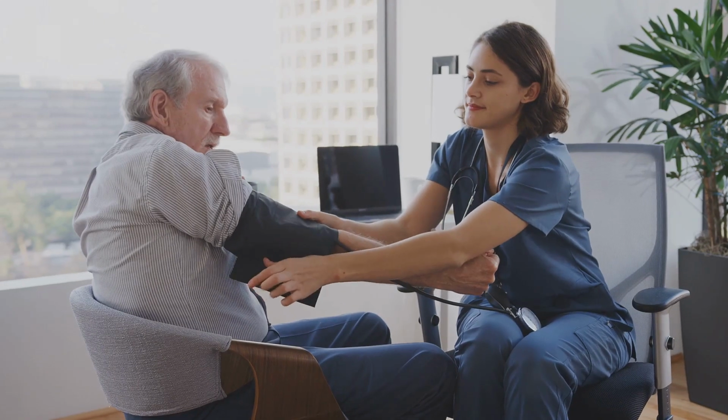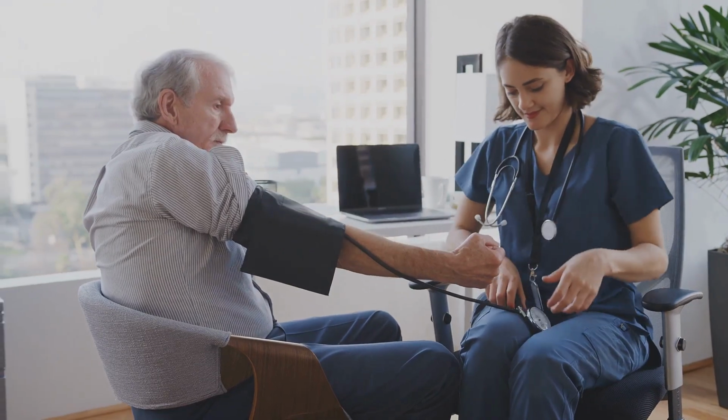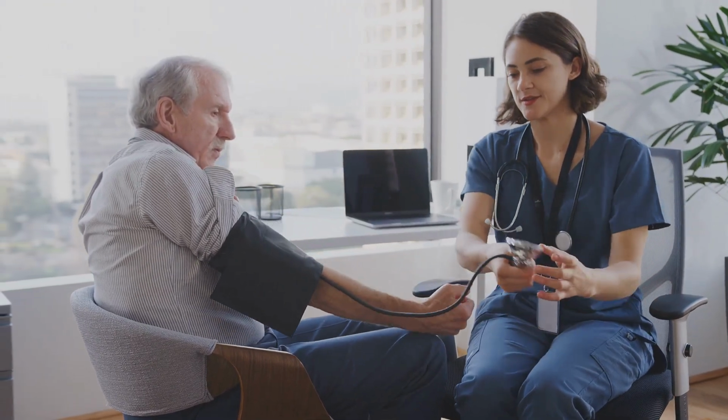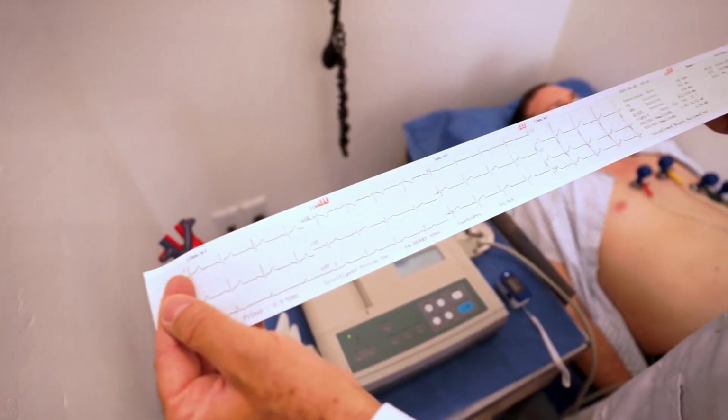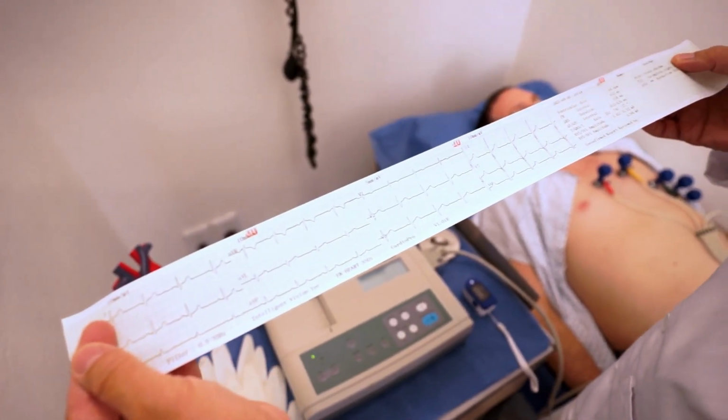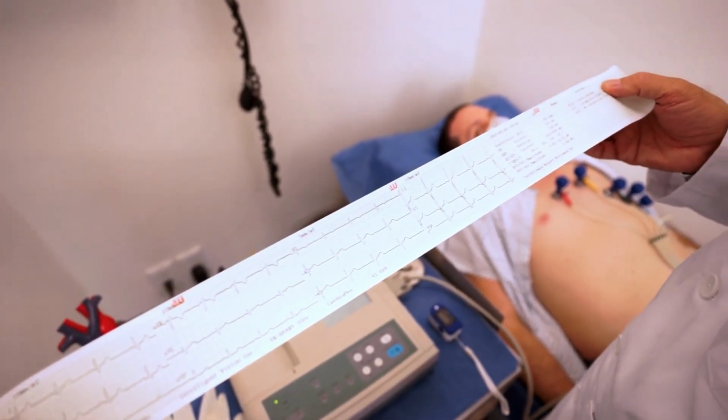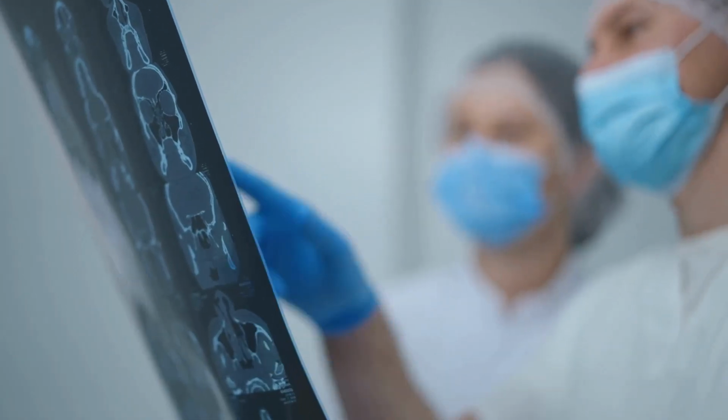His blood pressure is 150 over 90 millimeters of mercury. His heart rate is 110 beats per minute, and his respiratory rate is 20 breaths per minute. His EKG shows ST segment elevation in leads 2, 3, and AVF. What is the most likely diagnosis?